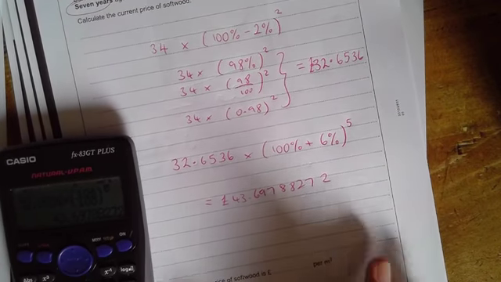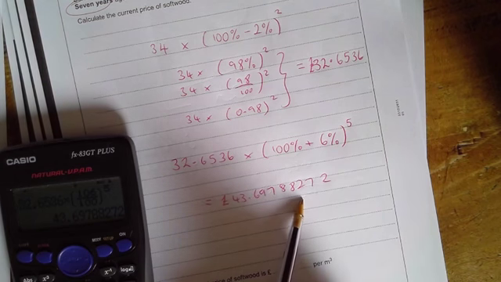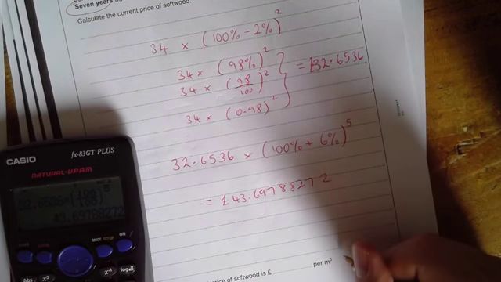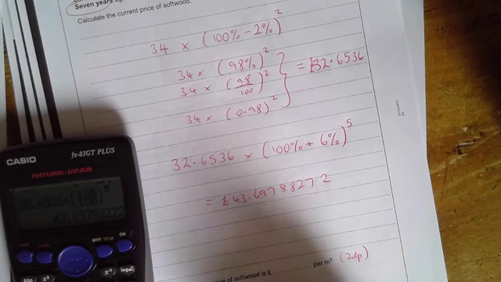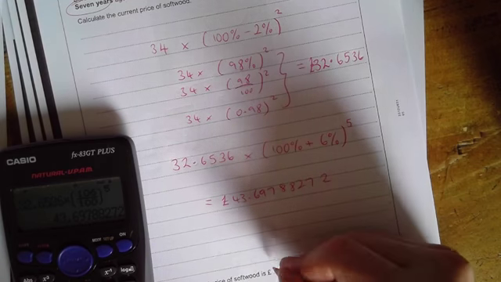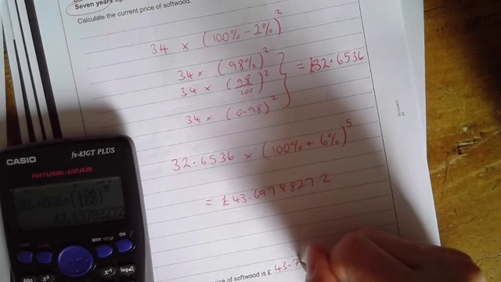Now, if in doubt, always write the full number. If you're thinking, what do I round to? Just write the full number, because you're definitely going to be picking up marks for doing that. But money is always rounded to 2 decimal places. So rounding that to 2 decimal places, that will make that go up to 70. So it's £43.70.